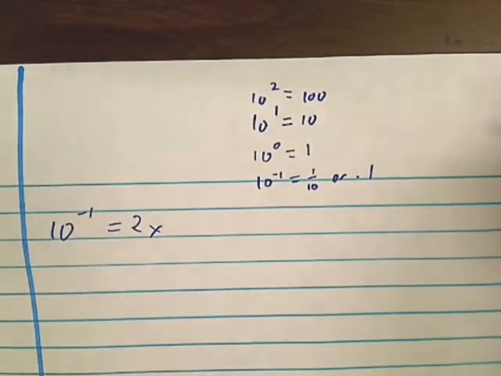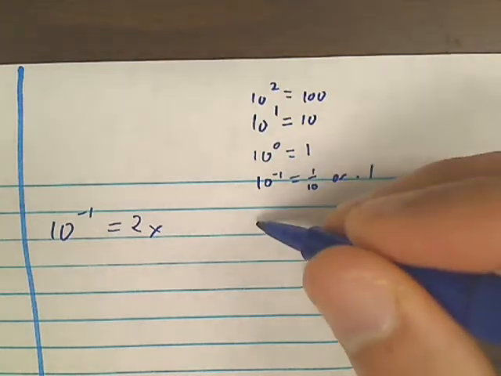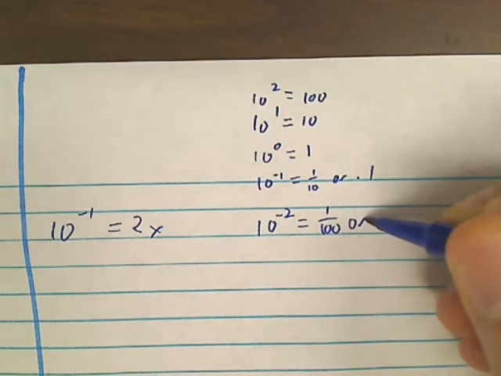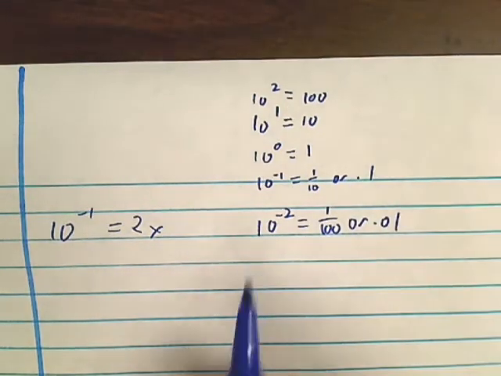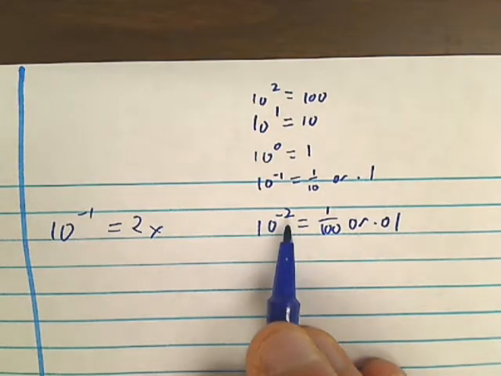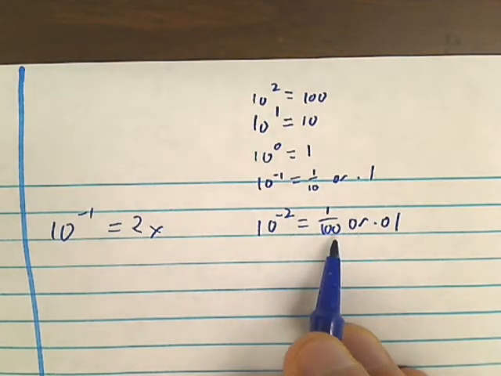Well, that's kind of small, sorry. I don't want to cover this. Let's do one more. 10 to the -2 is equal to 1 over 100, or 0.01. So remember, a negative exponent just means to put the number in the denominator. So 10 to the -2 power means 2 zeros, but in the denominator.